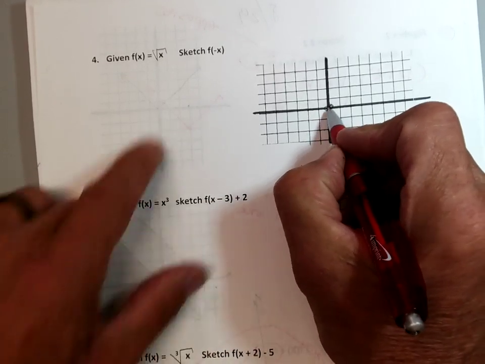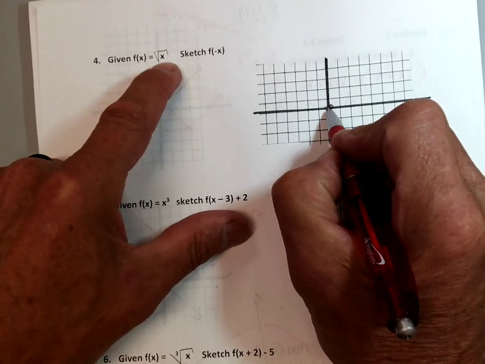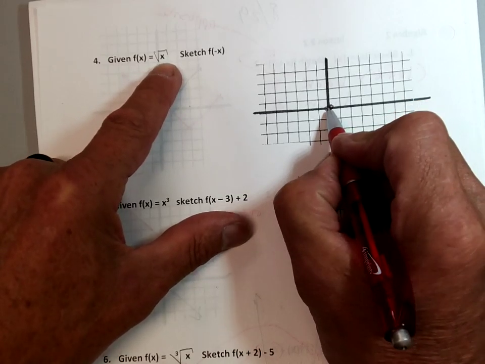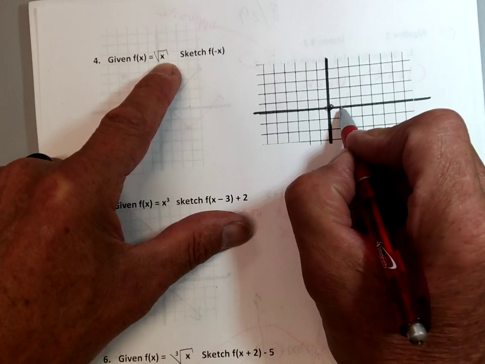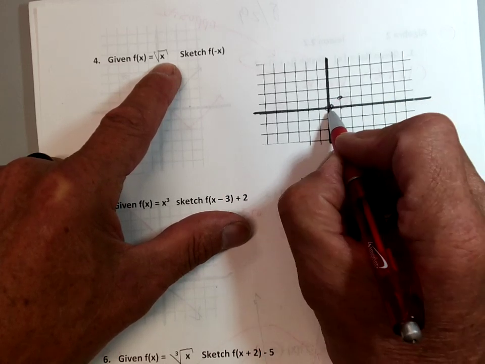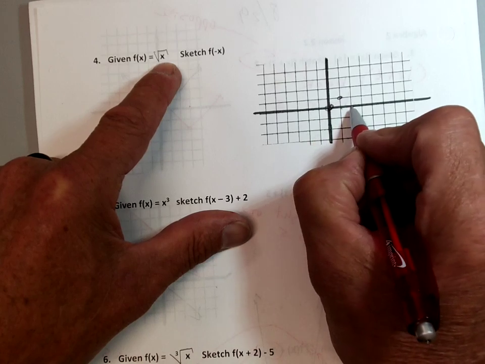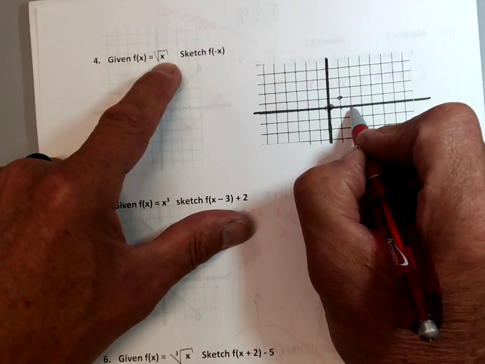Put a dot. Square root of 0 is 0, correct? Go over 1. See, put your pencil here. Go over 1. What's the square root of 1? 1. Good. So go up 1. Go over to 2. Now the square root of 2 is an ugly number.